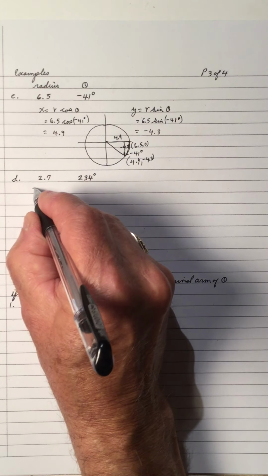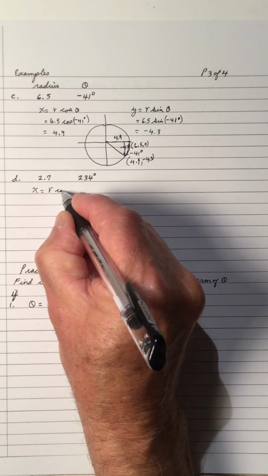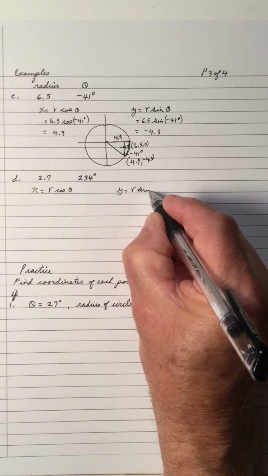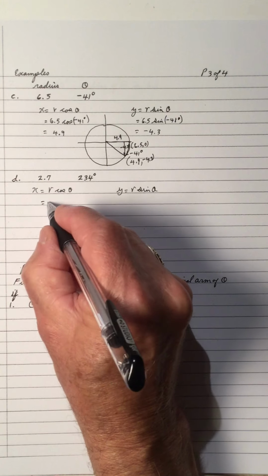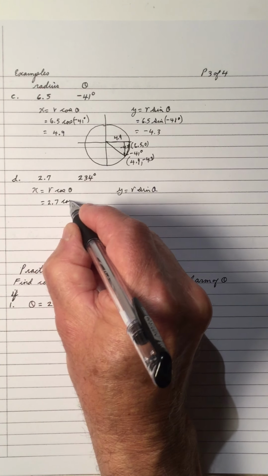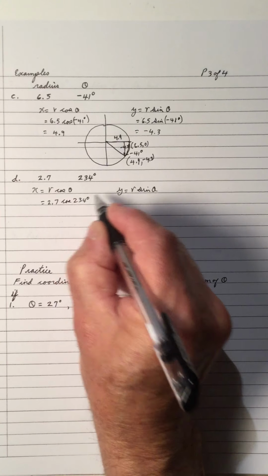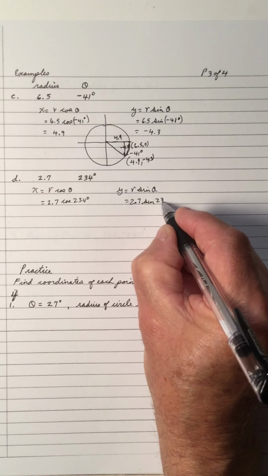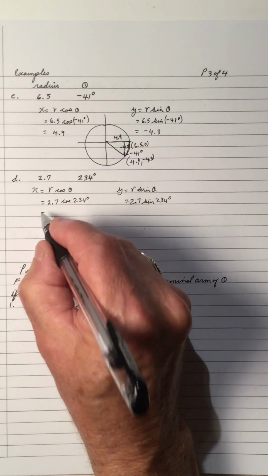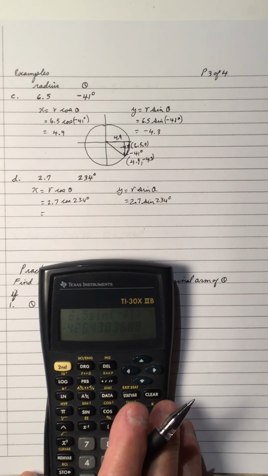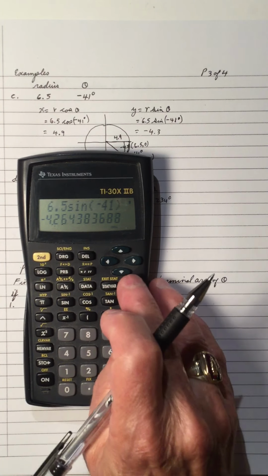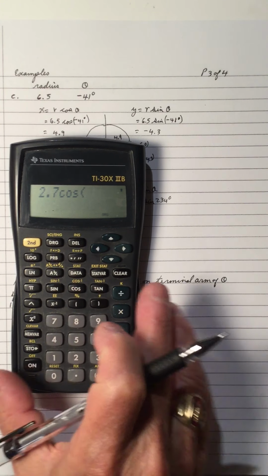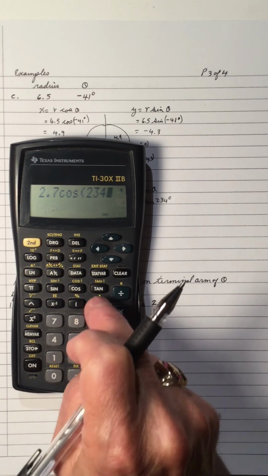And let's continue. x is equal to r cos theta. y is equal to r sine theta. So the radius is 2.7, and we have the cos of 234 degrees. And here we have 2.7 times the sine of 234 degrees. And we'll take our calculator. So we have, clear, 2.7 cos 234.